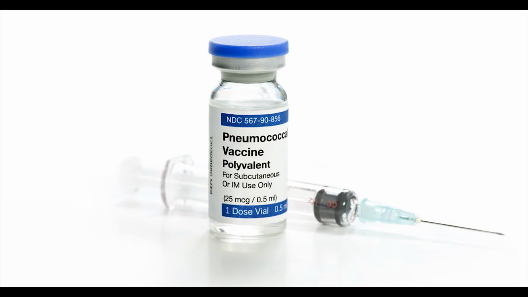Currently, the most widely available type of conjugated vaccine is PCV13. It contains 13 capsular polysaccharides attached to diphtheria toxoid, which acts as an adjuvant. This type of vaccine induces strong and long-lasting immunity. The other type is known as polysaccharide vaccine.